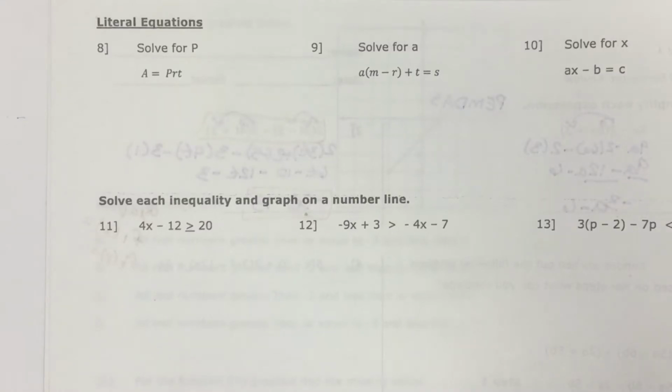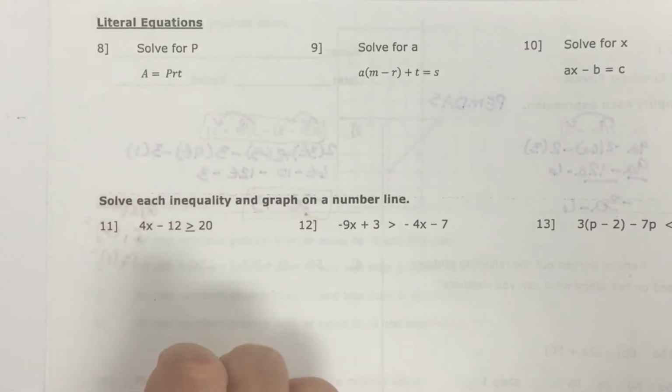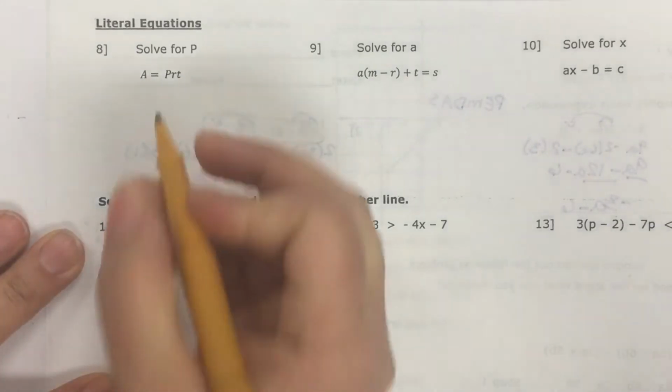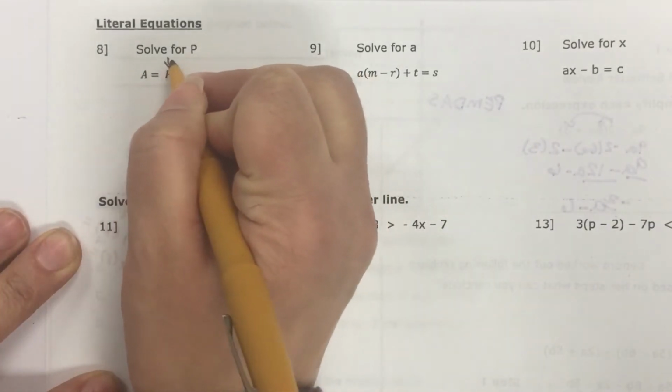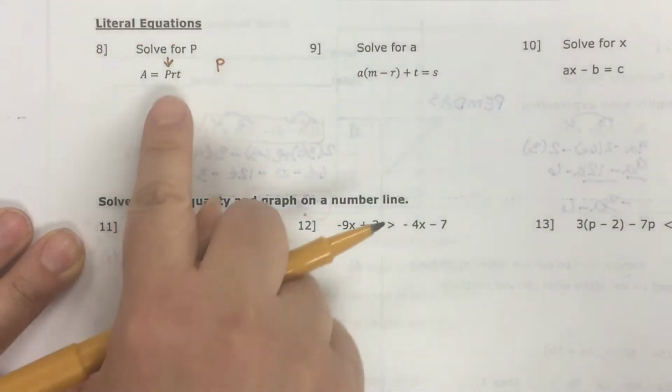In this video, I'm looking at day 1, questions 8 through 13. We're going to start off by solving the literal equations. You're following the same steps that you would solve any other equation. Here, we're asked to solve for P. So we locate our P, and we need to know what operations are going on.